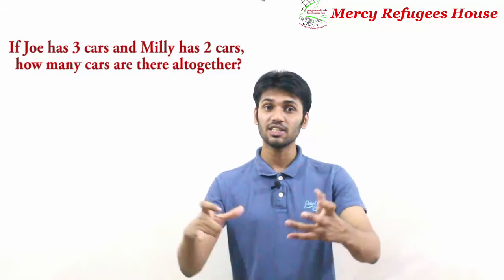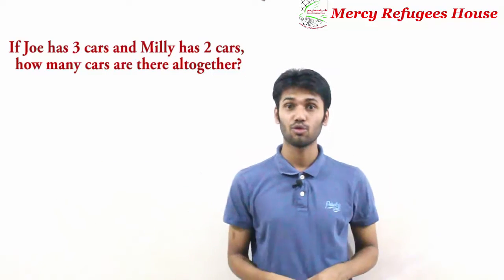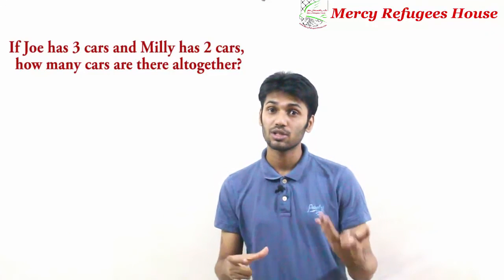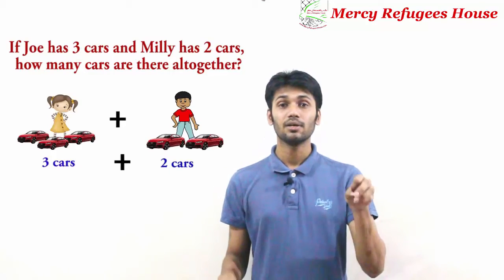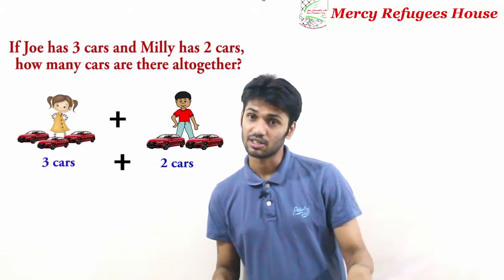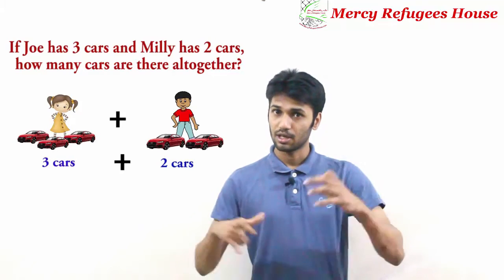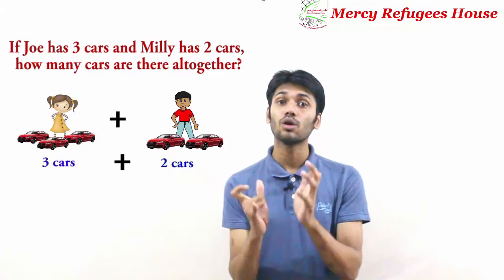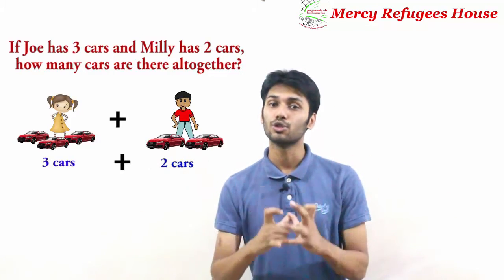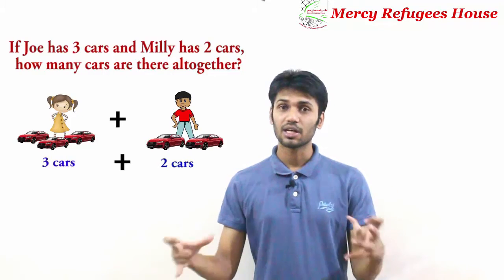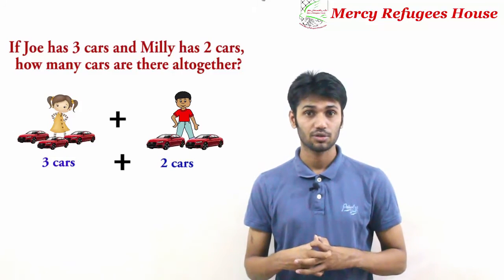To illustrate this, you could bring a student in front of the class and ask, for example, Salma has got 3 cars and Rohim has got 2 cars. Now how many cars do they have all together?